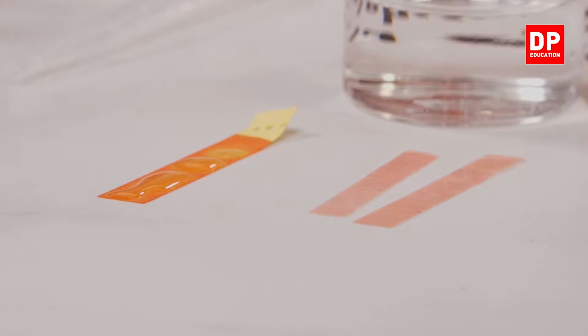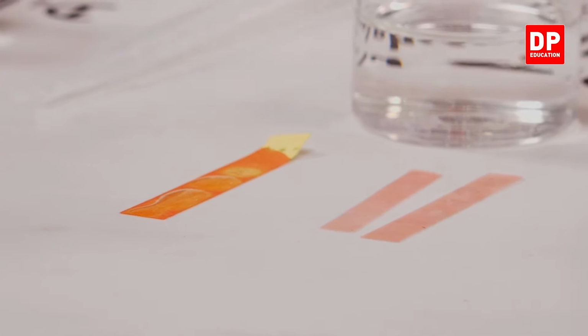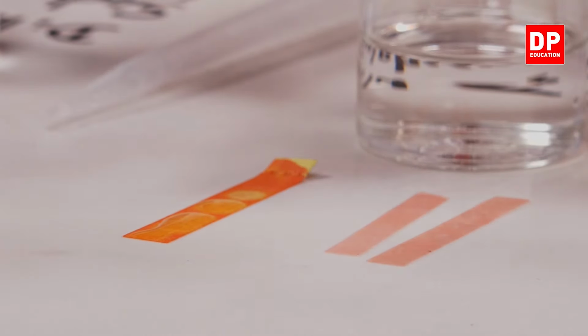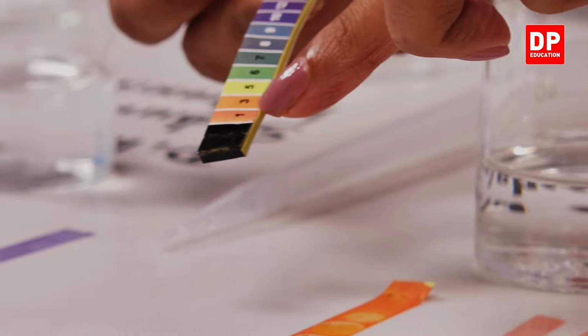Again it turns into red color. So here you can see 1 to 3, those come under strong acids. So the pH paper's color with these acids is red color.